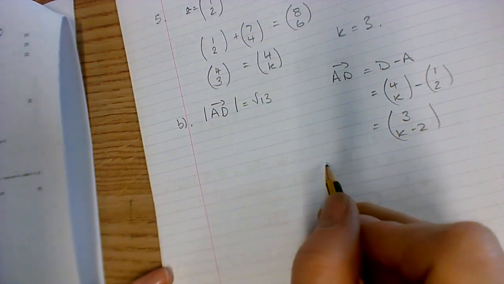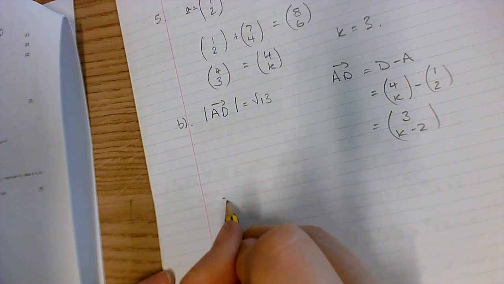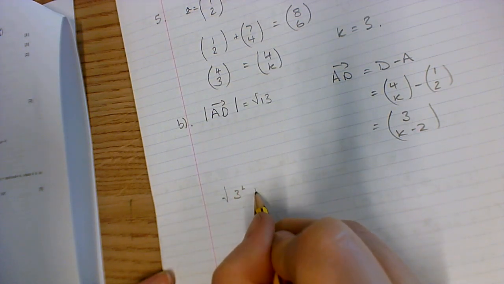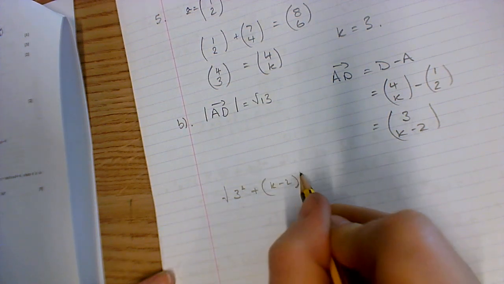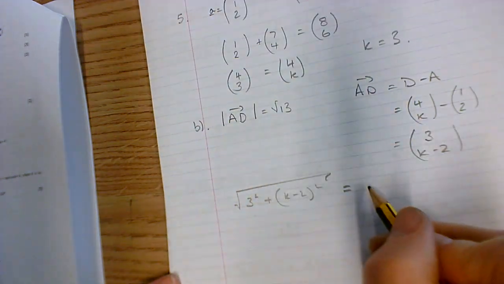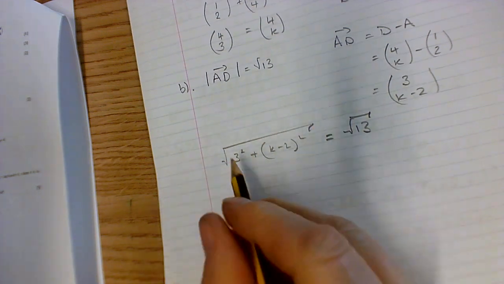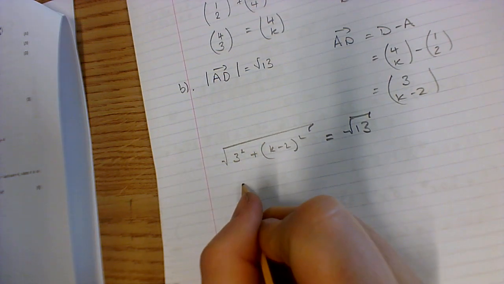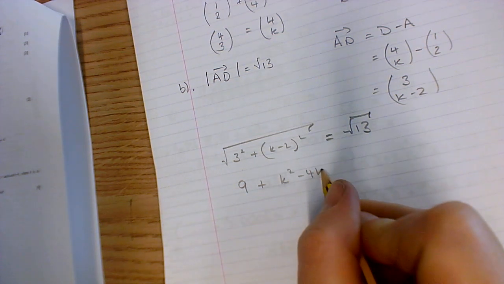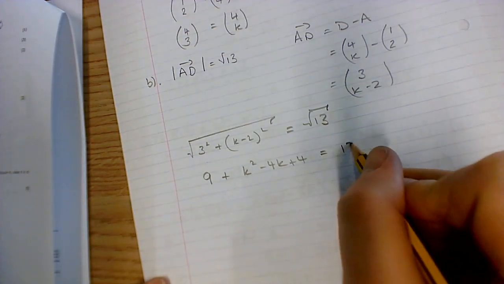The magnitude of that is just Pythagoras, isn't it? So we've got the square root of 3 squared plus (k minus 2) squared. So the square root of all that has got to equal the magnitude that we were told, which is the square root of 13. And now clearly the 2 square roots are just going to cancel each other out, so we're not bothered by that one. Let's just do this thing. So now I've got 9 plus, squaring out that bracket, you've got k squared minus 4k plus 4, and you should be able to expand the brackets, equals 13.